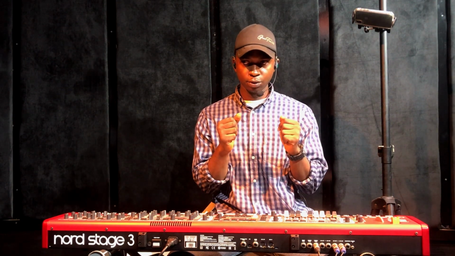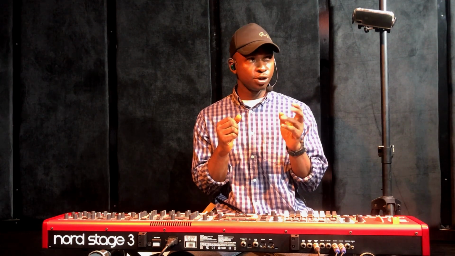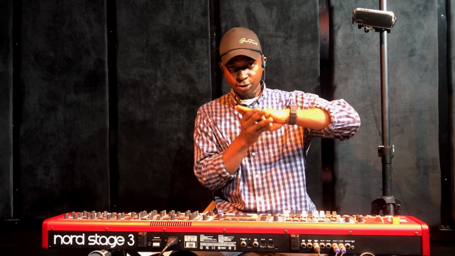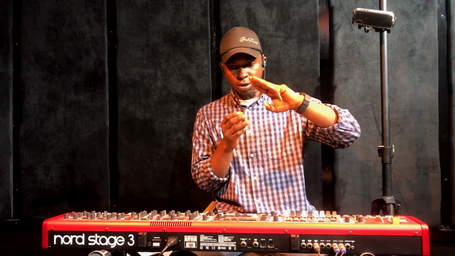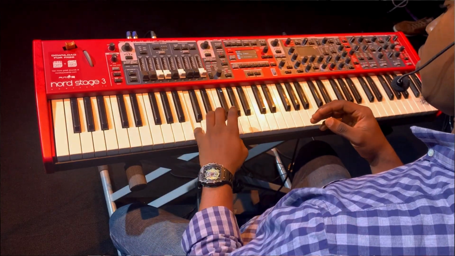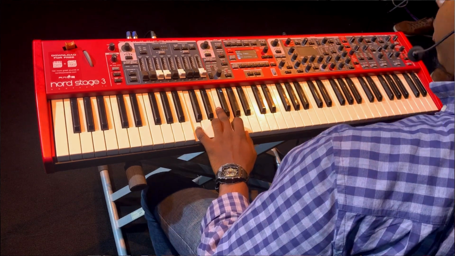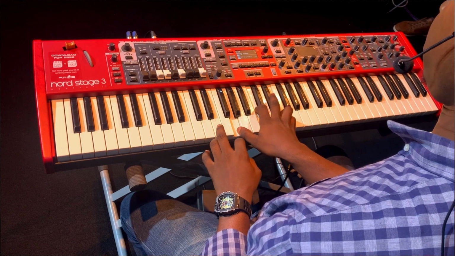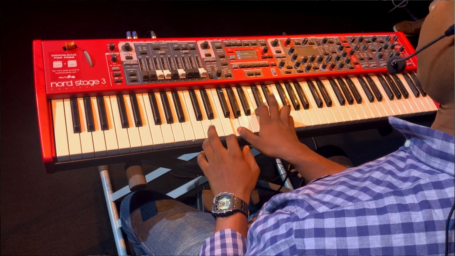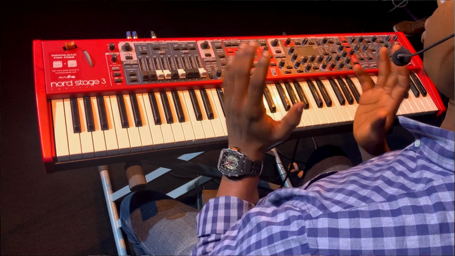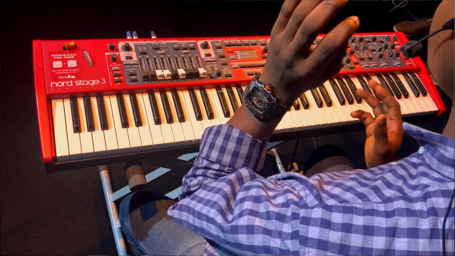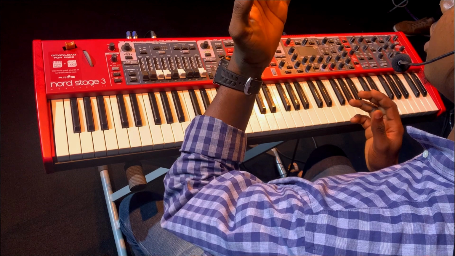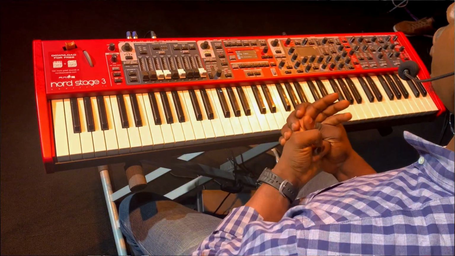So, a triad has 3 notes stacked together, one upon the other, like 1, 3, and 5. And it has how many inversions? 2 inversions. But a seventh chord has 4 notes with 3 inversions.